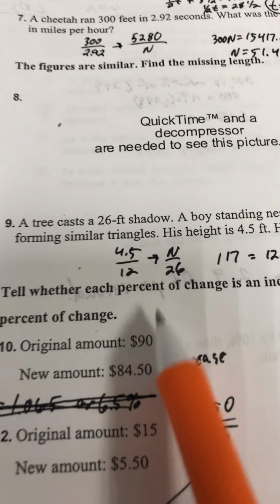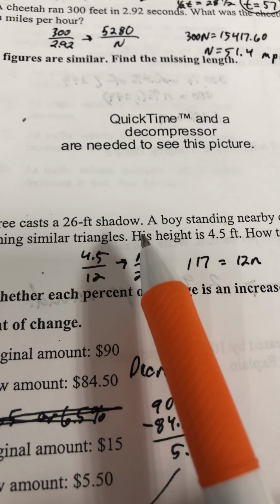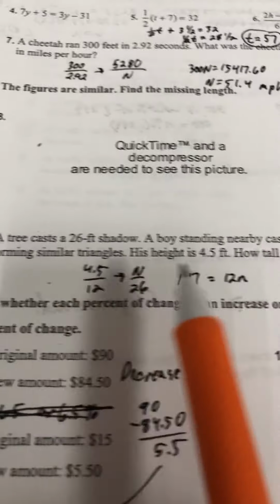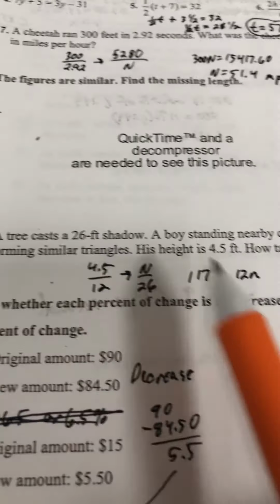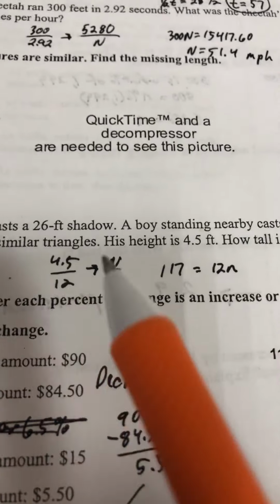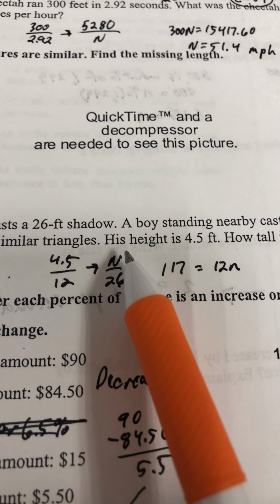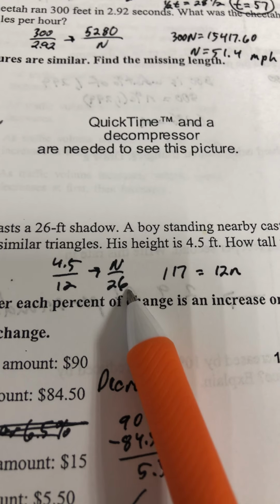For number 9, a tree casts a 26-foot shadow, and a boy standing nearby casts a 12-foot shadow. They form similar triangles. So the boy is 4.5 feet tall. So how tall is the tree? So the boy, 4.5, casts a 12-foot shadow, as how tall is the tree? Casts a 26-foot shadow.